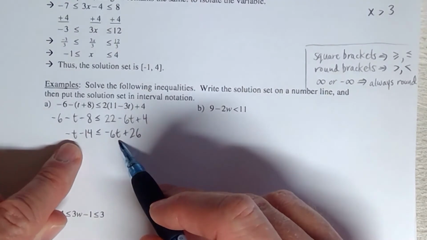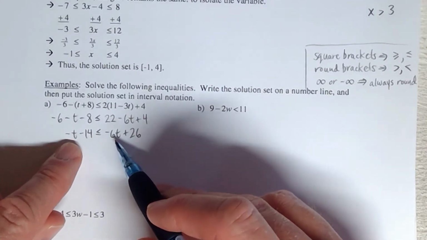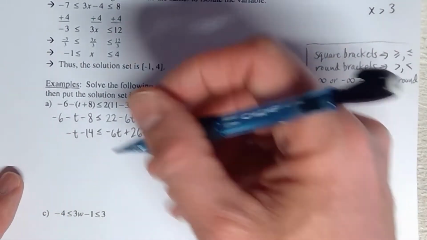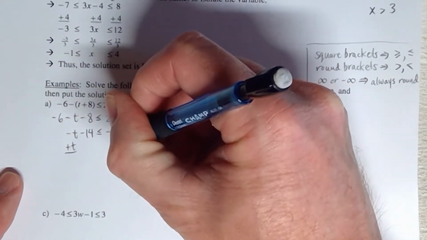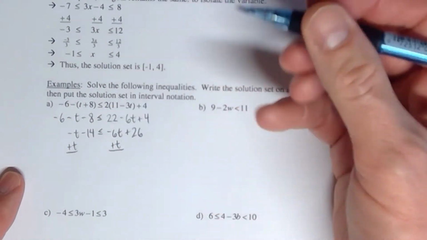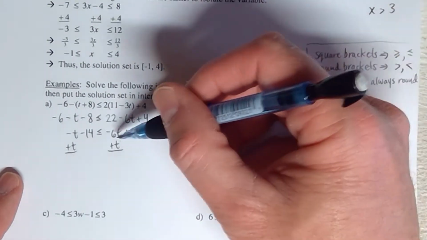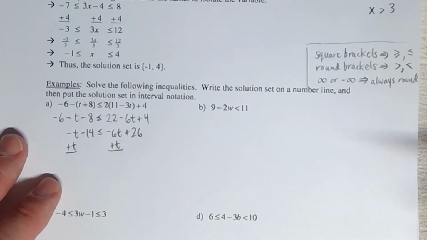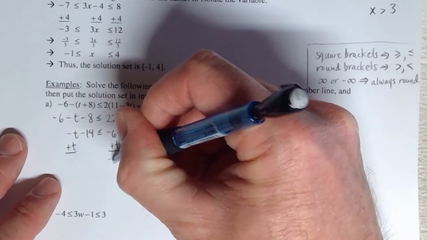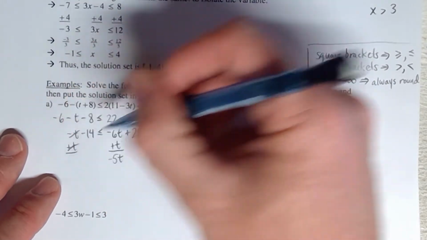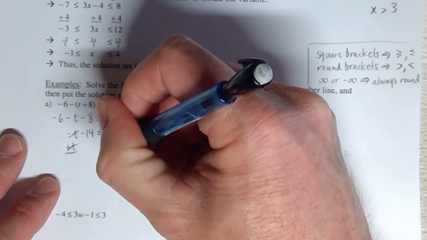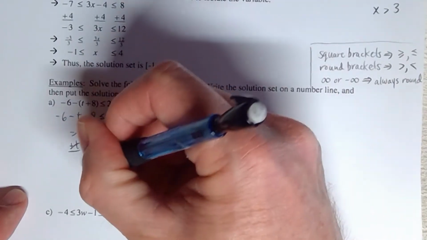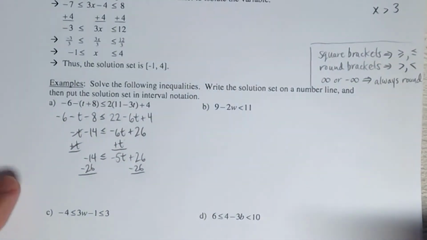It tells us to put the t terms on one side of the inequality and the 26 and the 14 on the other side. So I'll go ahead and move the t terms over to the right. Again, it doesn't matter what side you go. You can move the t terms to the left as long as you put the 26 and the 14 on the opposite side of wherever the t terms went. So that I get negative 5t here plus 26. And then I need to move the 26 over with the 14 like that.